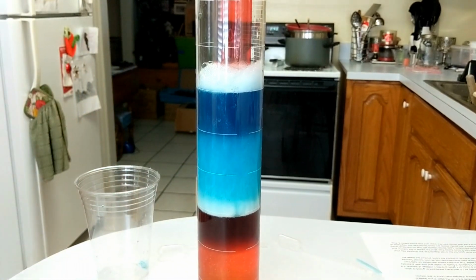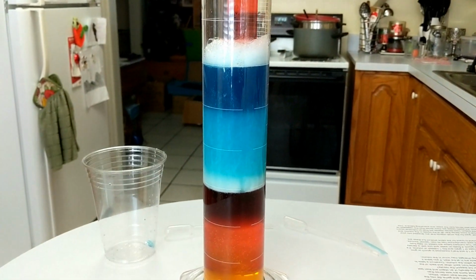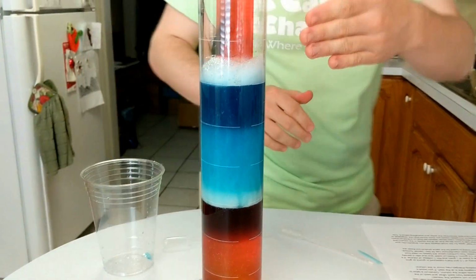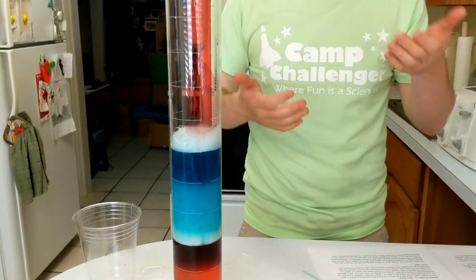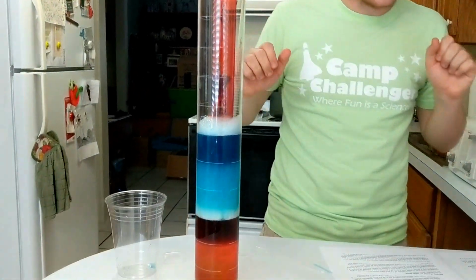Look at that. So there's your water in dark blue. The dish soap is in the light blue, and then your milk is, of course, the white. So the density of the water is definitely less than the density of the dish soap, which is less than the milk, and less than the remaining layers down here. Okay, so what do we have? 1, 2, 3, 4, 5, 6, done.